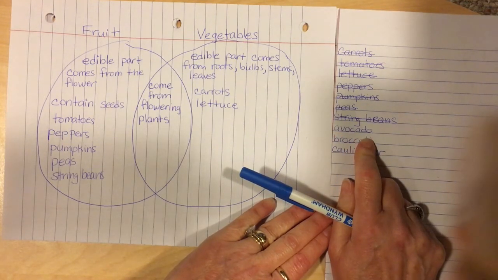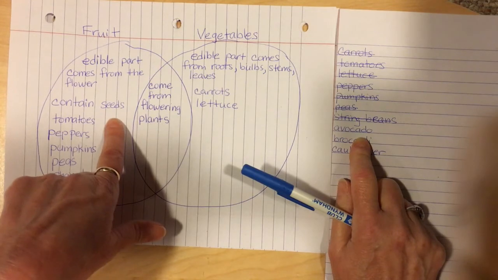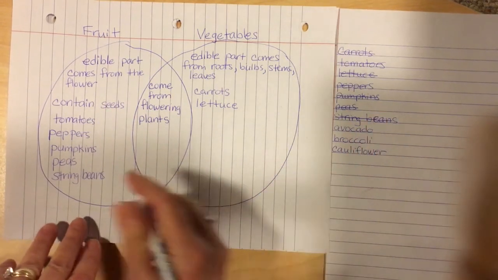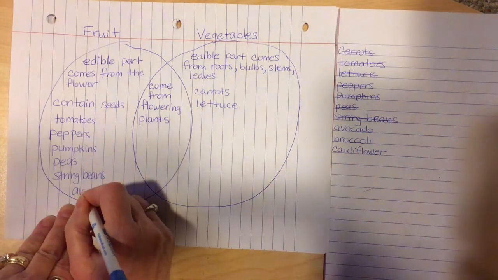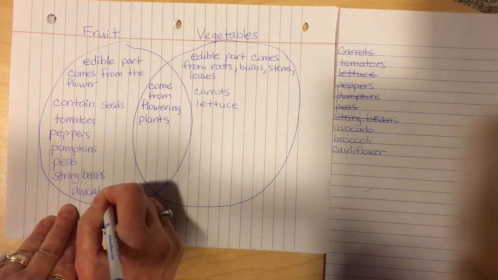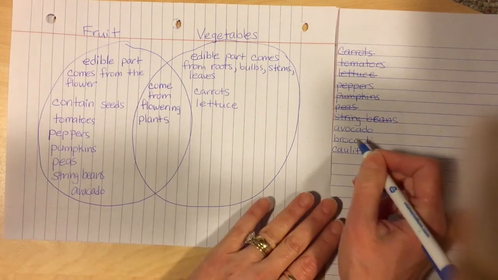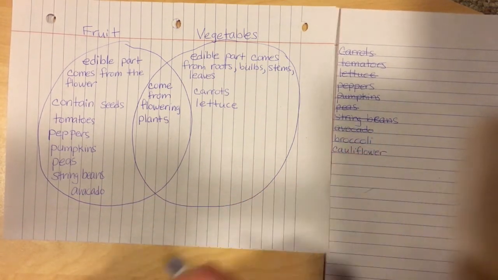Avocado. If you have ever sliced open an avocado, there is a very huge seed inside of it, so that is a fruit. Let's try the next one.